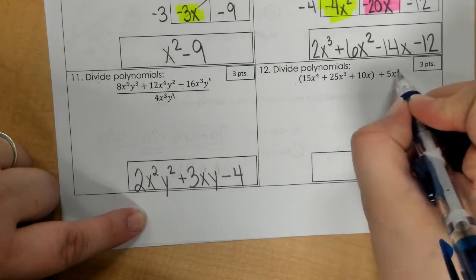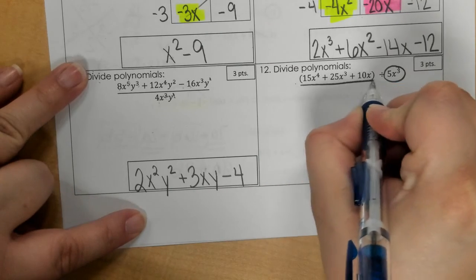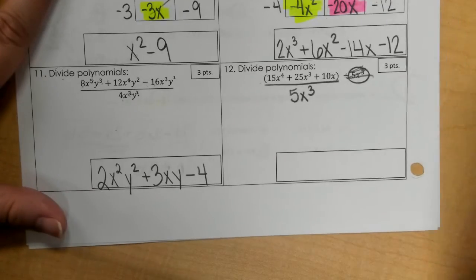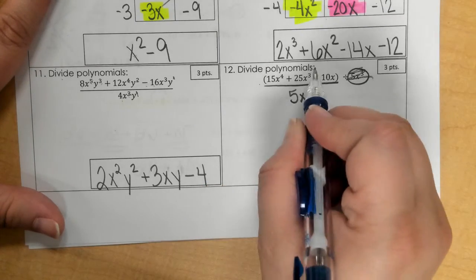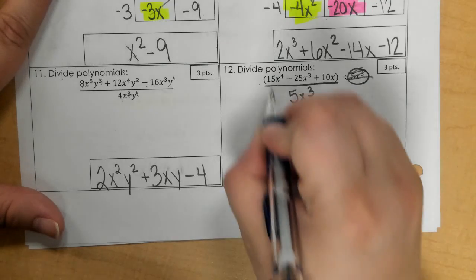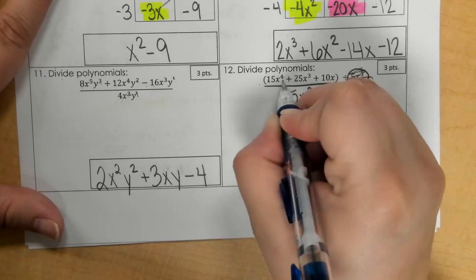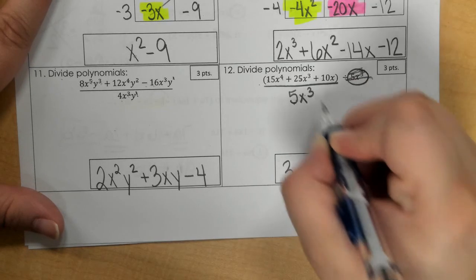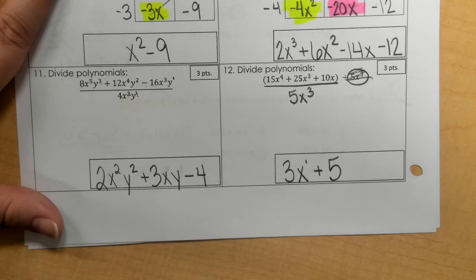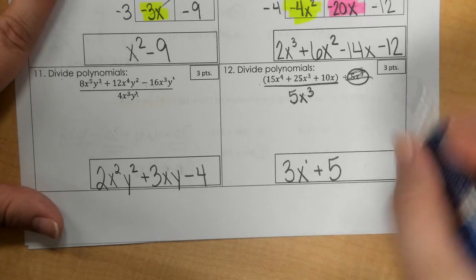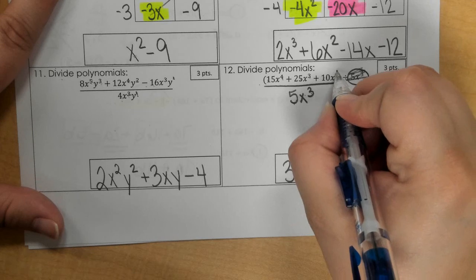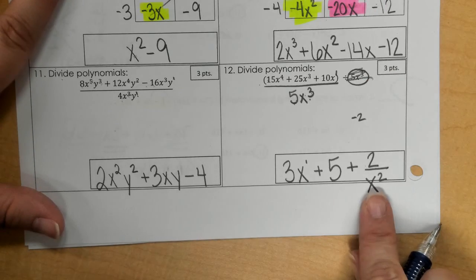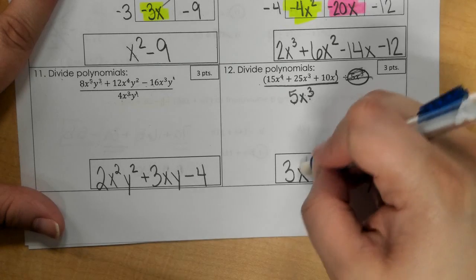Okay, in number 12, we take that monomial and we put it underneath here. We get rid of it. And we're just dividing, subtracting, dividing, subtracting, dividing, subtracting. So 15 divided by 5, 4 minus 3. 25 divided by 5 is 5. 3 minus 3 is 0, so I don't write that down. 10 divided by 5 is 2. And 1 minus 3 is negative 2, which means you have to put that at the bottom of the fraction. And again, we really don't need that 1 there.